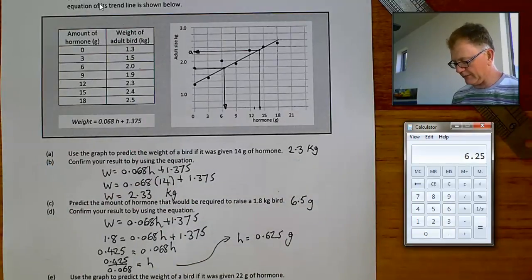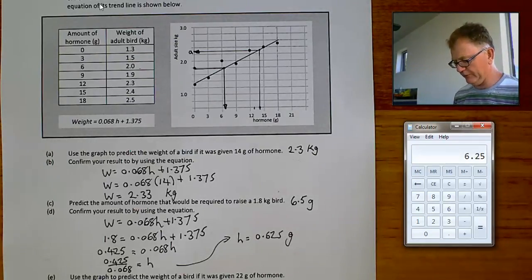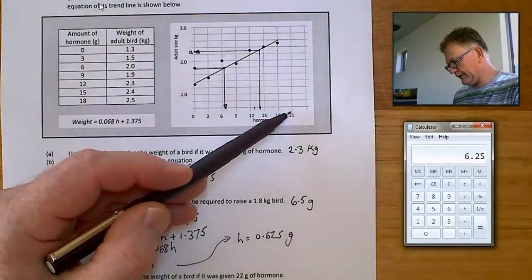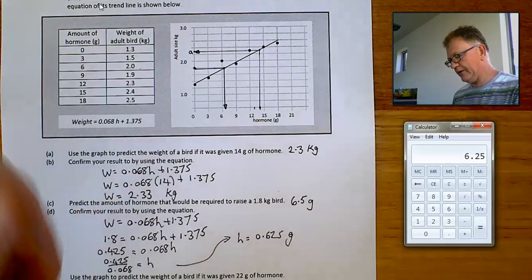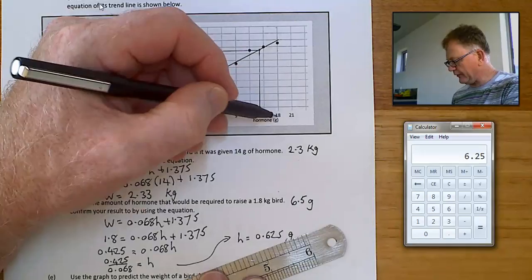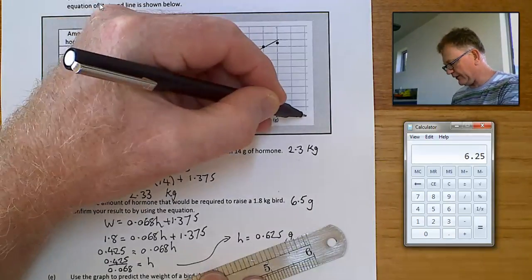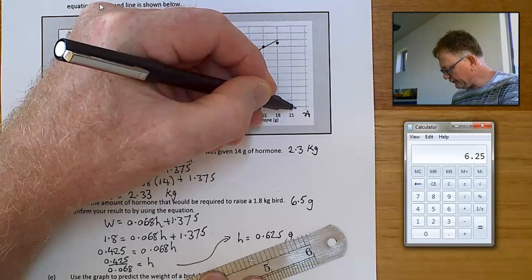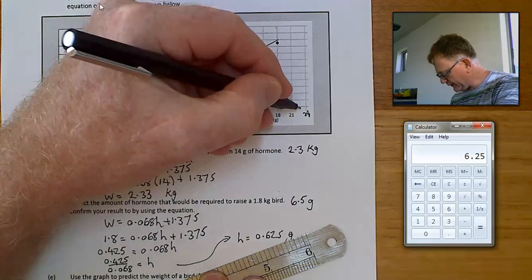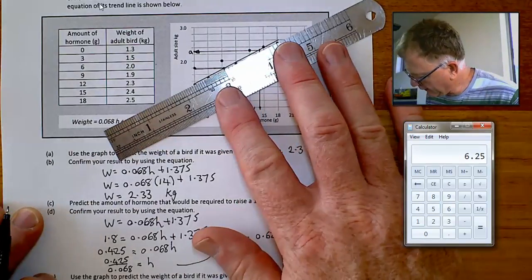The next question says, use the graph to predict the weight of the bird if it was given 22 grams of hormone. Now, if you look at the graph, you'll see that it doesn't go up to 22. So what we need to do is extend our graph a bit further. It goes up to 21, and these are going up 3 at a time, aren't they? So that next square is actually going to be 24, and 22 will be about there, dividing that up into 3s. So we don't have to go up much further, but we have to make our graph a bit longer.